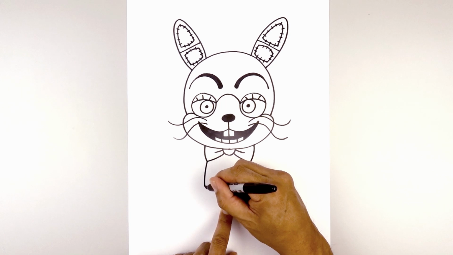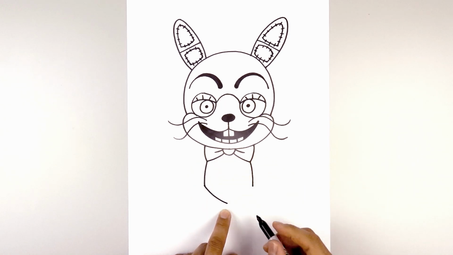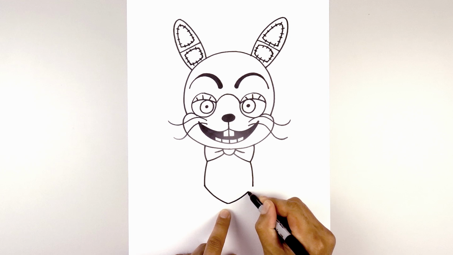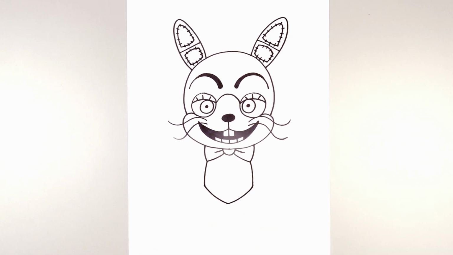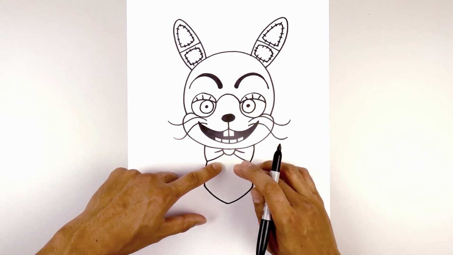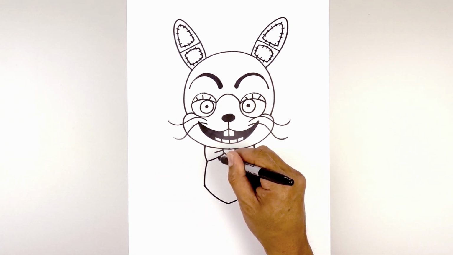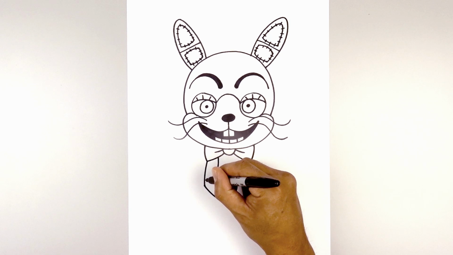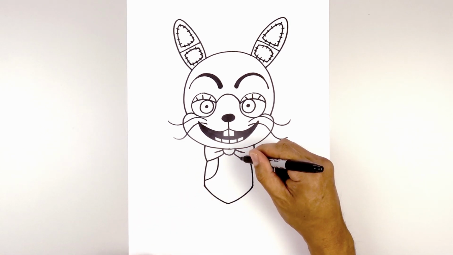So let's start on the left. Curve down and in, and curve out and up on the right. Now we're going to move back up underneath the bow tie and draw the edge of the vest. So let's start on the left, curve down, and then out, just up above the hip.